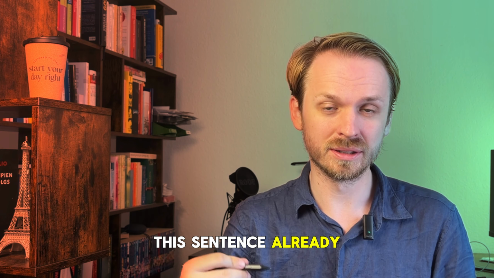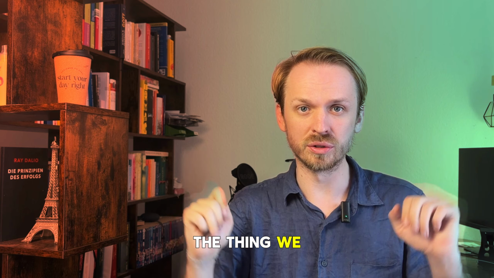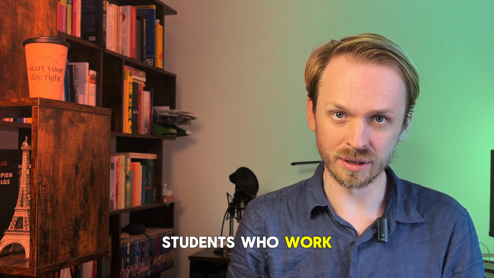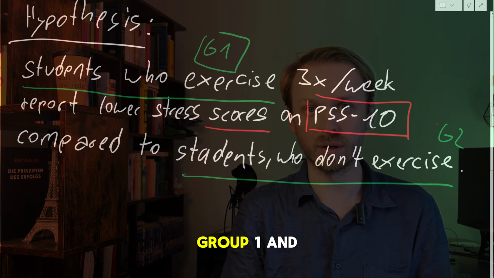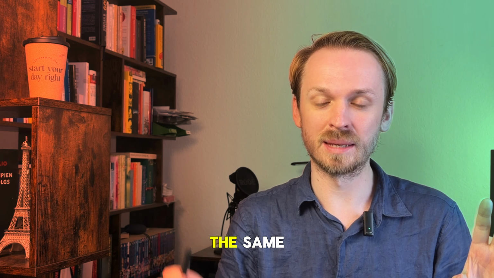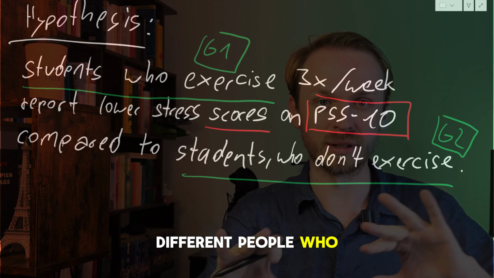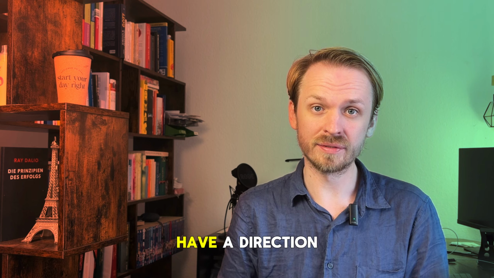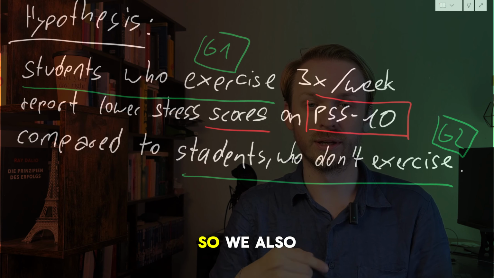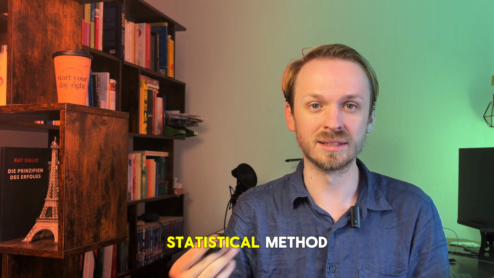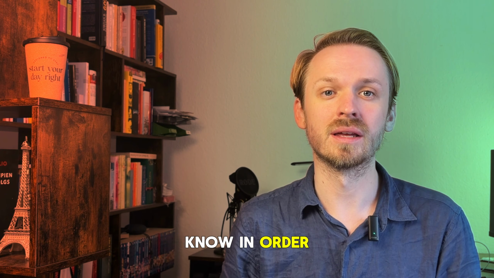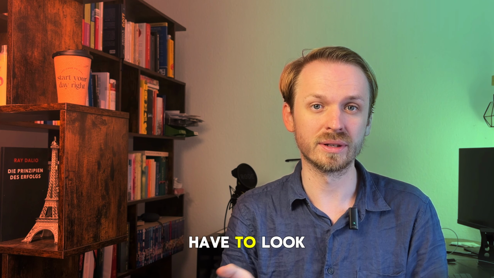This sentence already contains a dependent variable, the thing we want to measure, the PSS total score, and it already contains a grouping: students who work out and students who do not exercise at all, group 1 and group 2. These groups are also independent, so people who exercise cannot be the same people who do not exercise, so we have different people who are tested against each other. And we also have a direction. We suspect that people who exercise have a lower stress score, so we also have to consider this in our statistical method. So what I showed you here is like 90% of everything you need to know in order to pick the right test, even before you have to look at a decision tree.